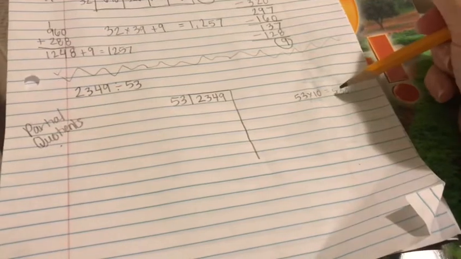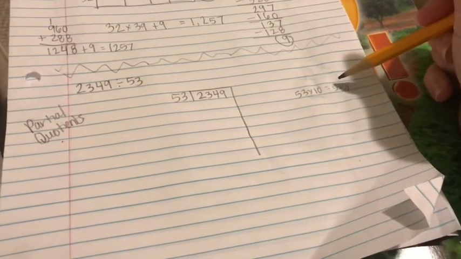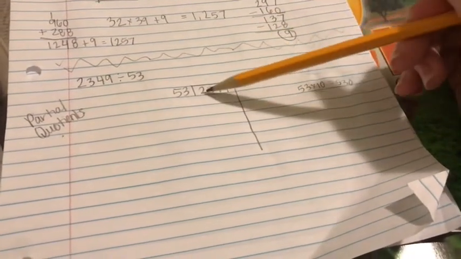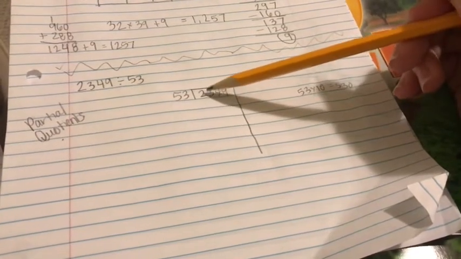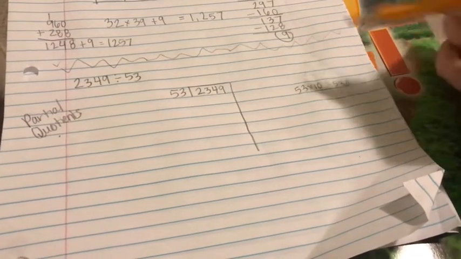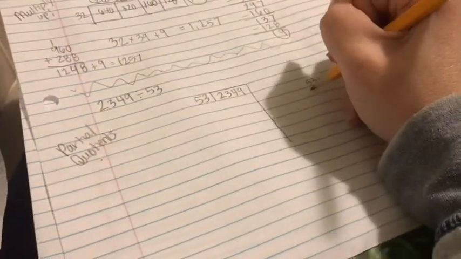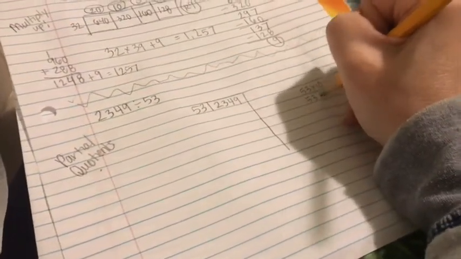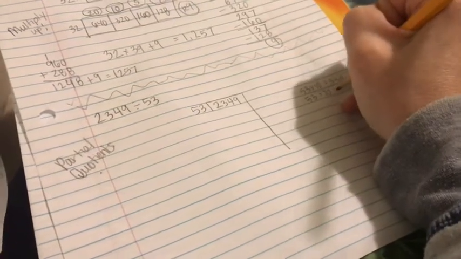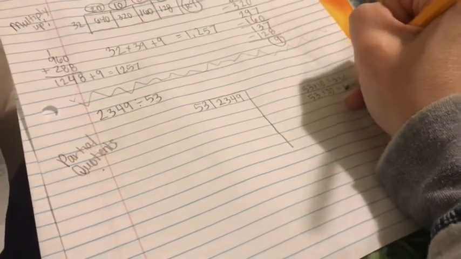And I know that 530 is about 500, and about 4 500s fit inside of 2,000. So I bet that I might be able to do it by 40, but let me just double it. I'll do 53 times 20. So I have twice as many 53s, so that would be 1,060.